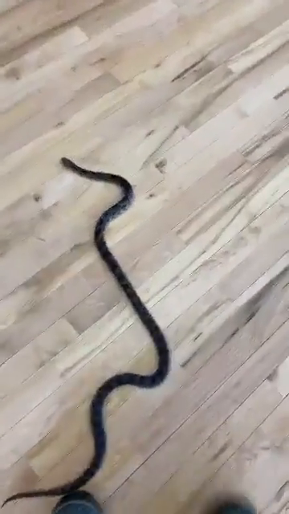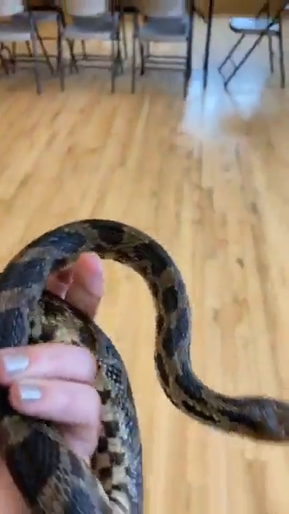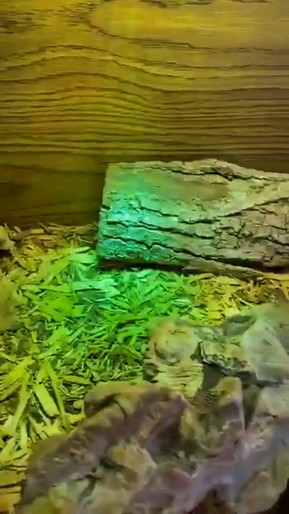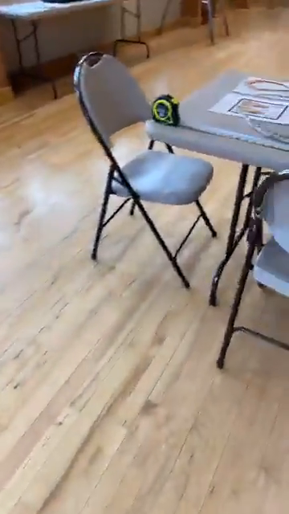All right. So I'm going to pick up our snake here and take it back over to its enclosure because there are a few other things that I want to show you today. So we'll walk back over. I'll put our snake back in here, put a little cave back here and close up the door, and then come back over to our table here.